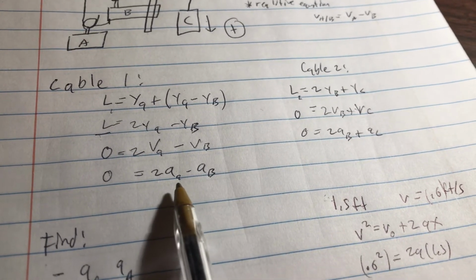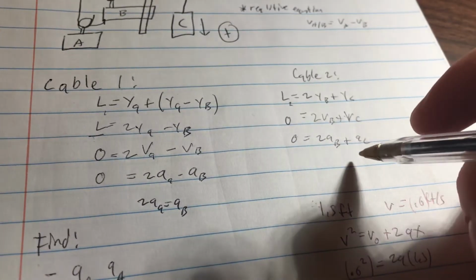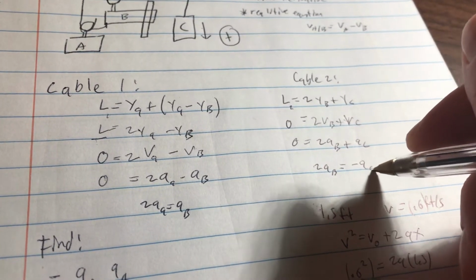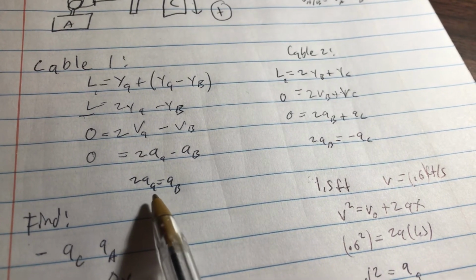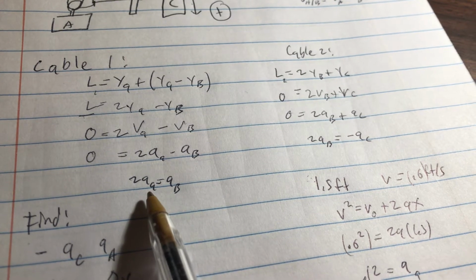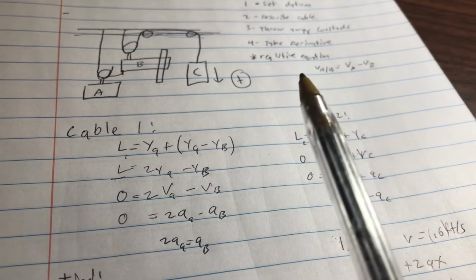All right, so I'm going to plug in. This is 2a of A equals a of B. And here I have 2a of B is equal to negative a of C. It's important to note which direction A moved.